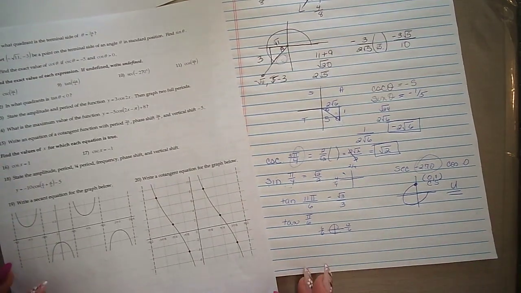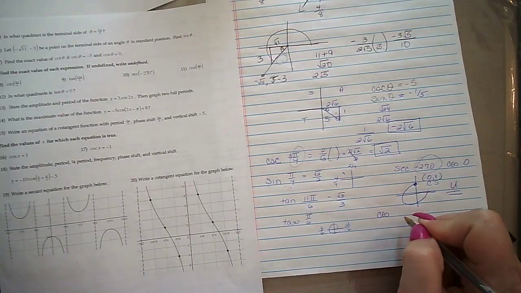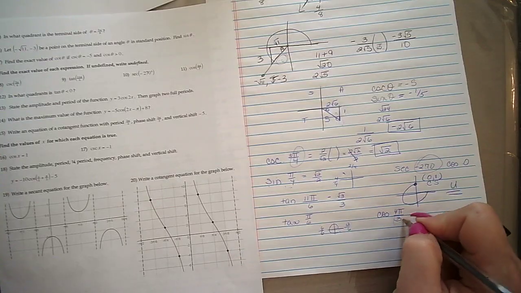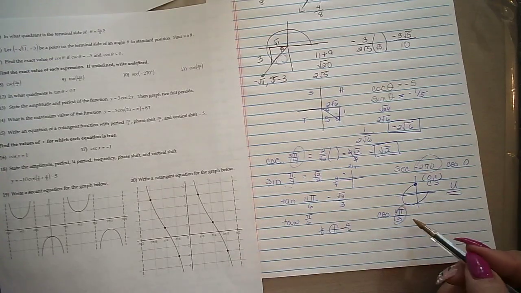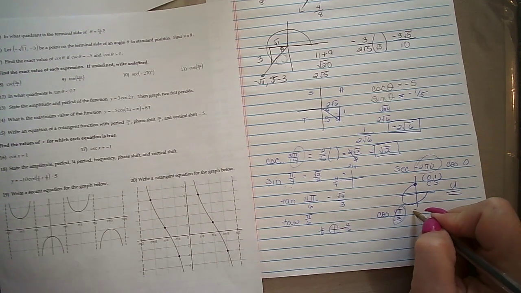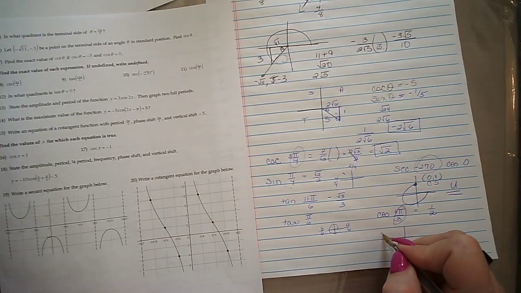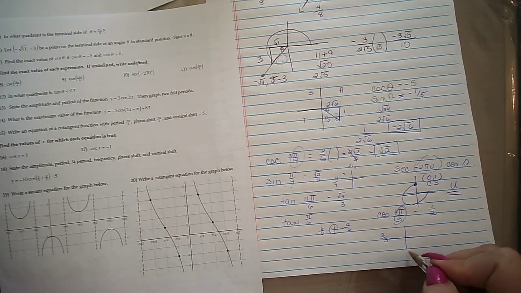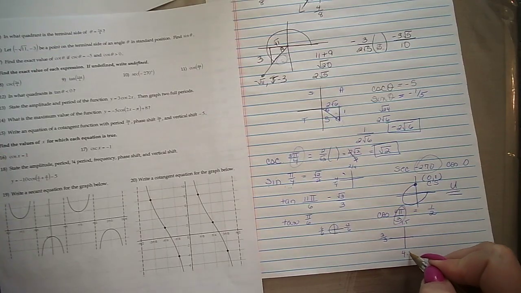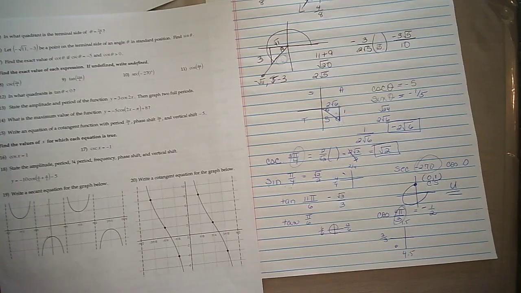And the last one that they asked me to find is the cosine of 4 pi over 3. My reference angle is pi over 3, so that's going to be a 60-degree angle, which is 1/2. And where's 4 over 3? Well, we know 3 over 3 is here. This would be 1.5, so this is 4.5, so 4 is here. Cosine in quadrant 3 is negative.